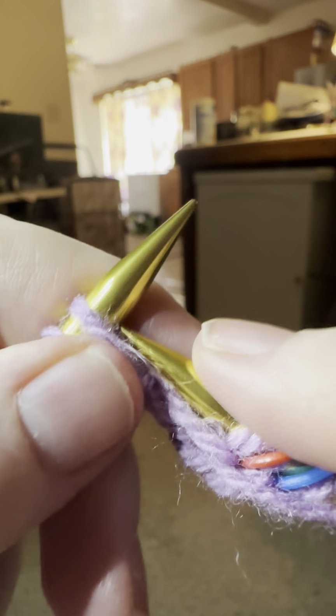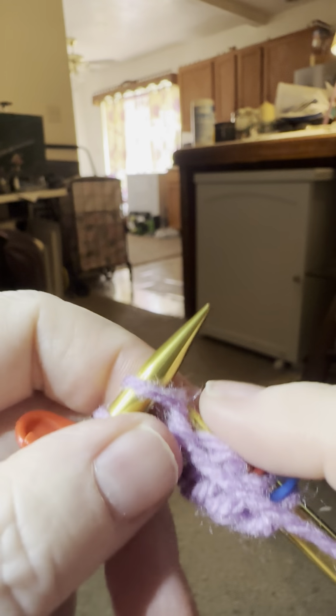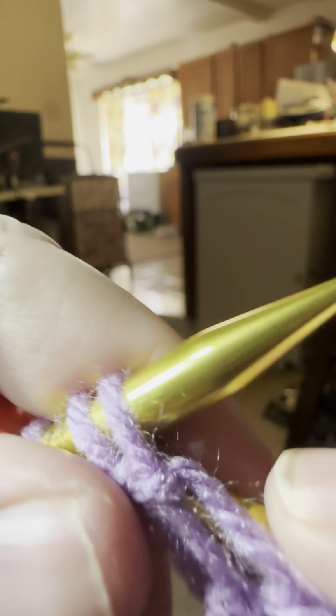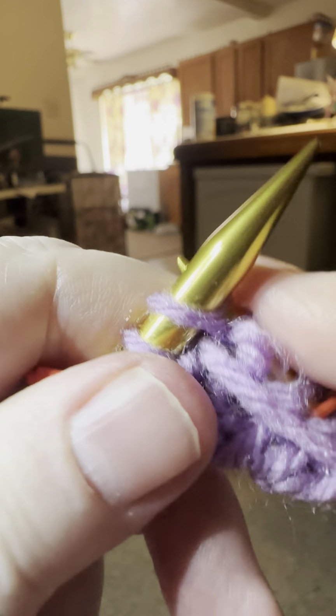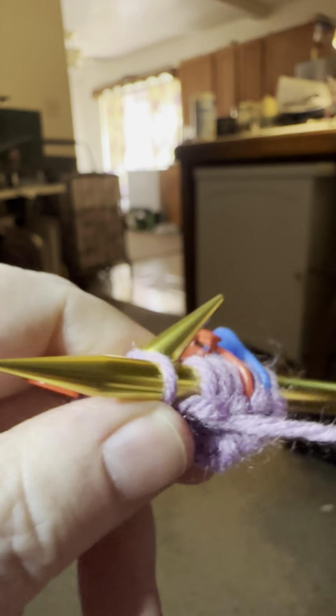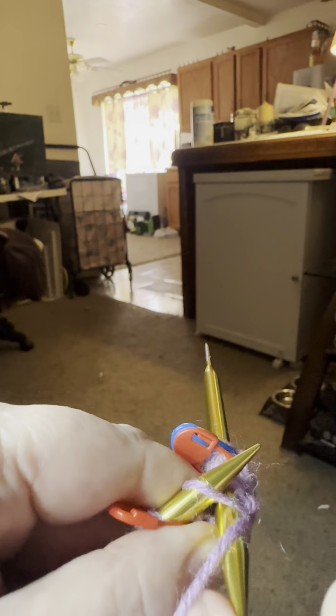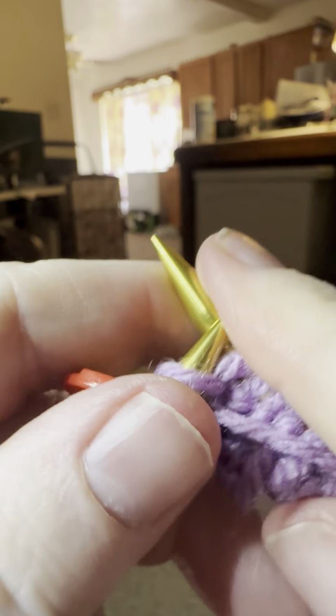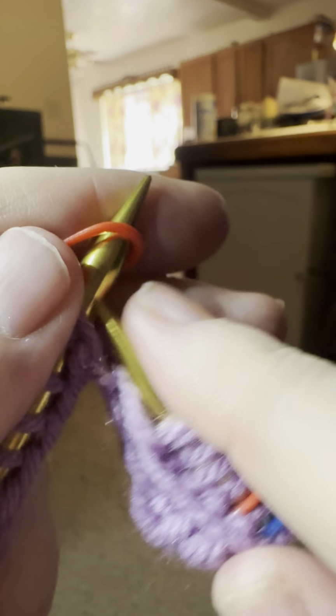Sorry if I'm slow. Some of you are probably a lot faster than I am. And this is just 100% yarn, acrylic yarn. Probably not the best yarn to be using for this, but all right, slip that marker.